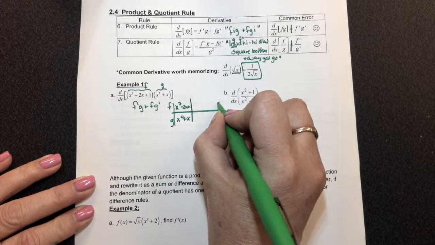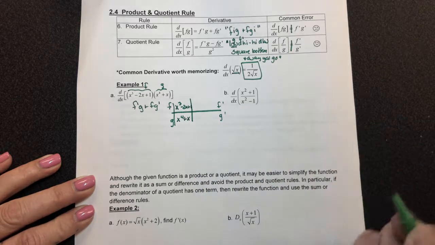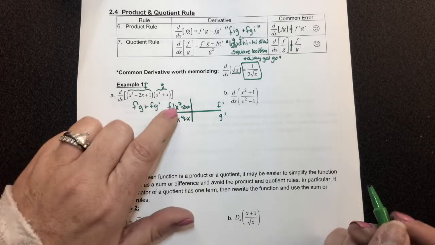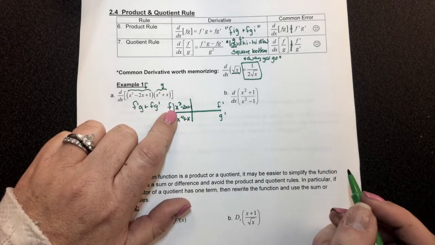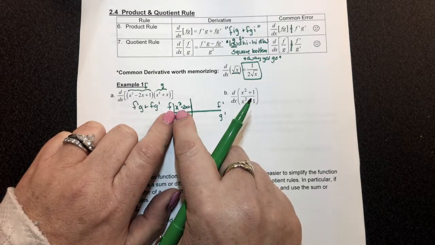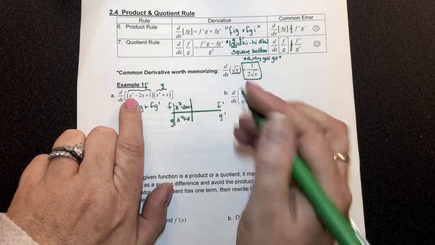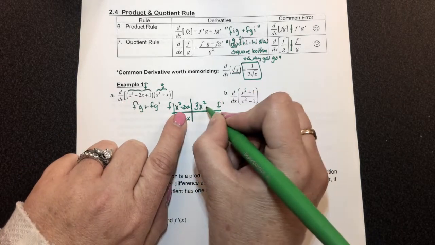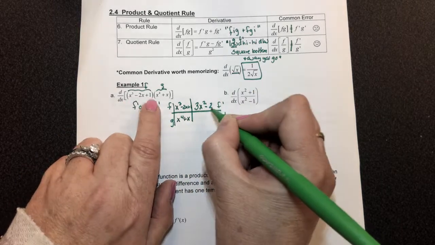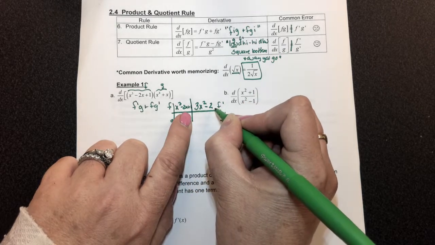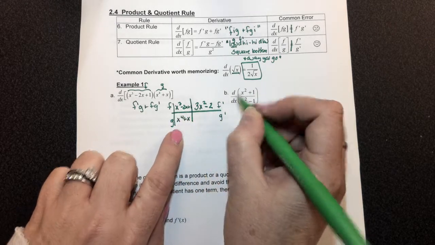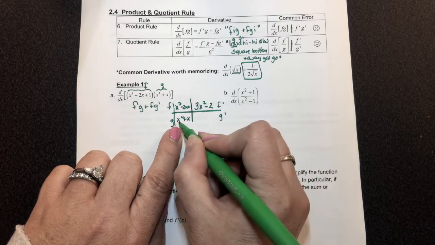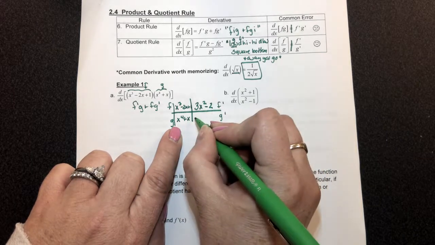Now I want to identify my f prime and my g prime. I can differentiate f by using your power rule. So what's the derivative of x to the third going to be? The derivative of x to the third is just going to be a what? 3x squared. The derivative of negative 2x is minus 2. And the derivative of 1 is just going to be 0. So there's your f prime. G prime, what's the derivative of x to the fourth?